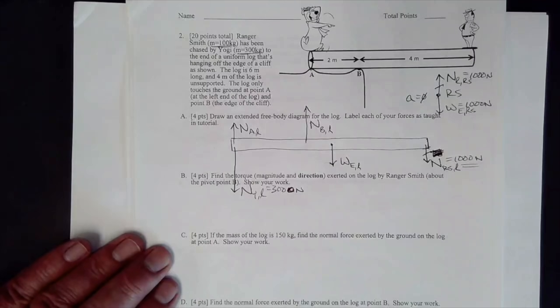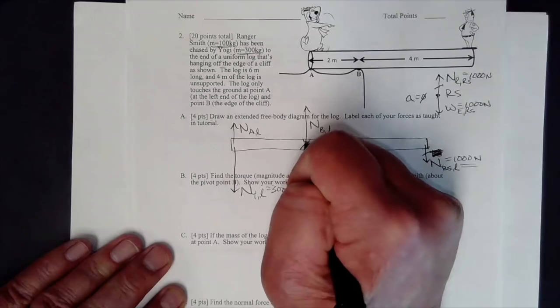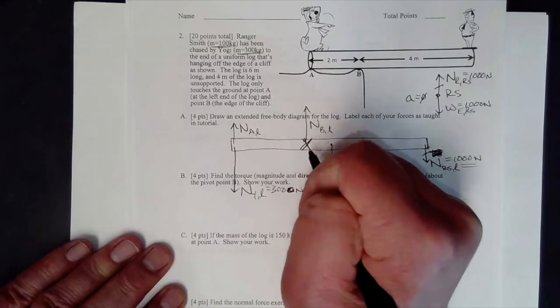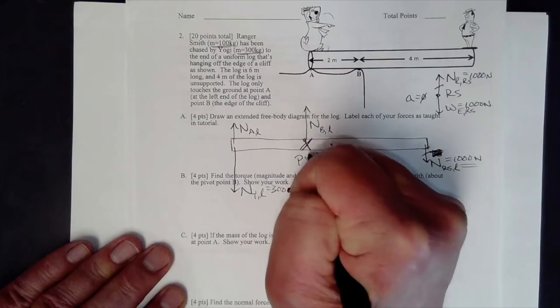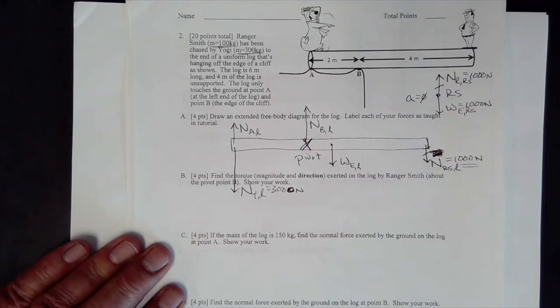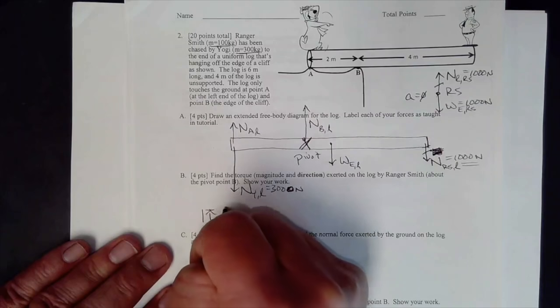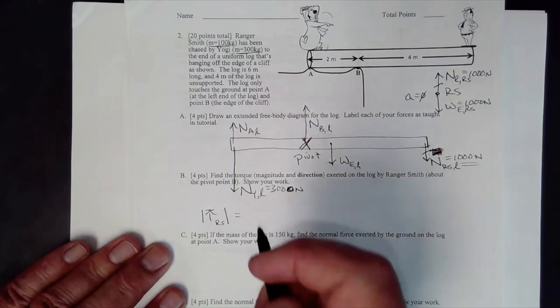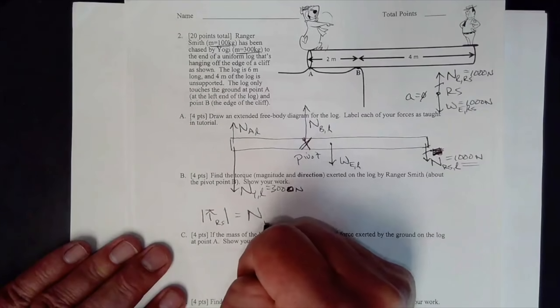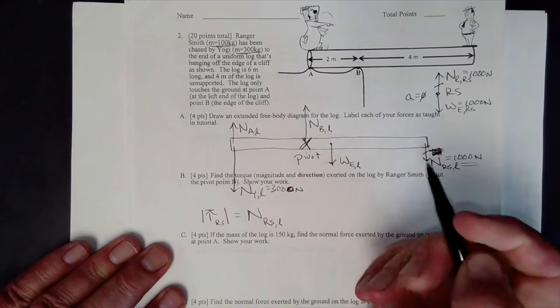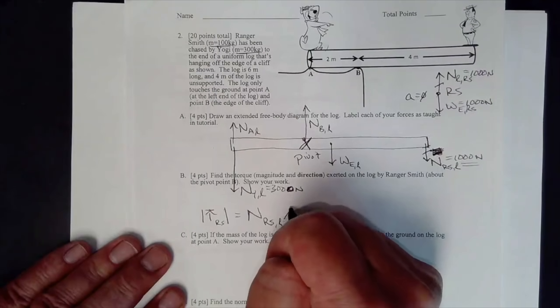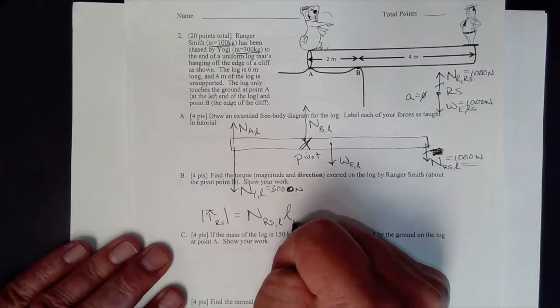Now, we're asked to find the torque, magnitude and direction, exerted on the log by Ranger Smith about a pivot at point B. We're going to make that our pivot point right there. And if I look at that torque, the magnitude of that torque by Ranger Smith is going to be the push, which is the normal force by Ranger Smith on the log, times the lever arm of Ranger Smith.